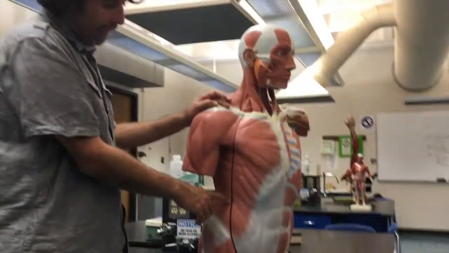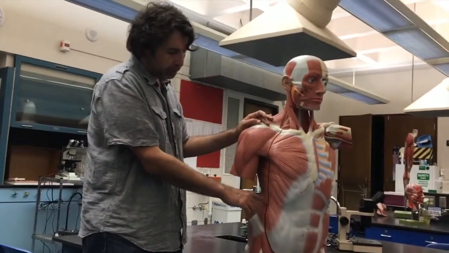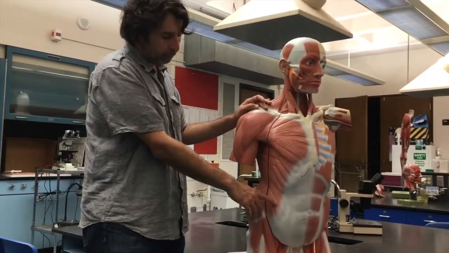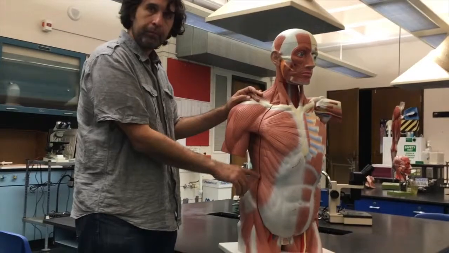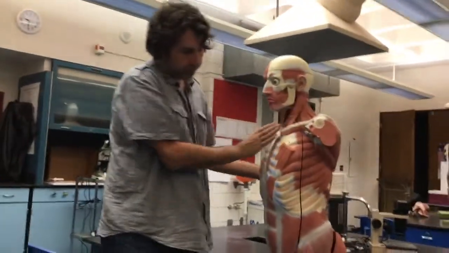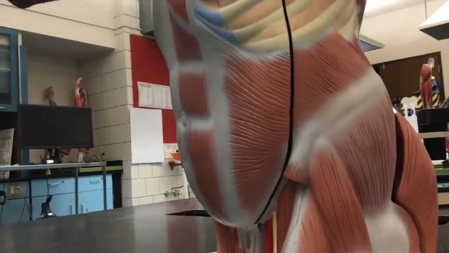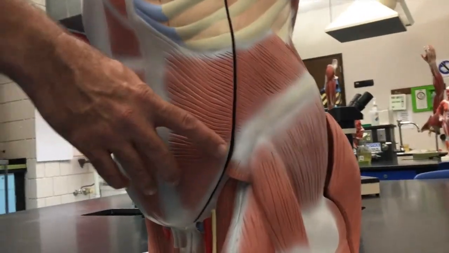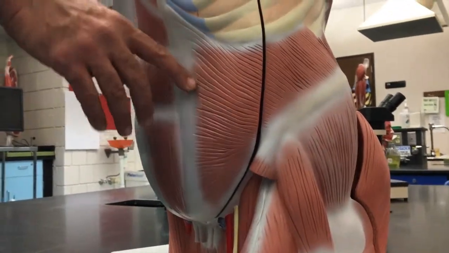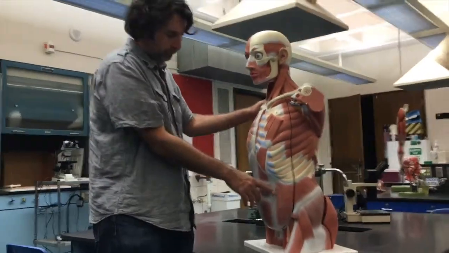Oblique refers to the fact that the grain of the muscle is not side to side, not up and down, but it's more at an angle, and it's more of a downward angle. So external oblique. And the other oblique I'm going to show you is the internal oblique. So basically we've peeled off a layer of muscles, and now you see the grain going oblique at an angle, but it's going up. So therefore this is the internal oblique.